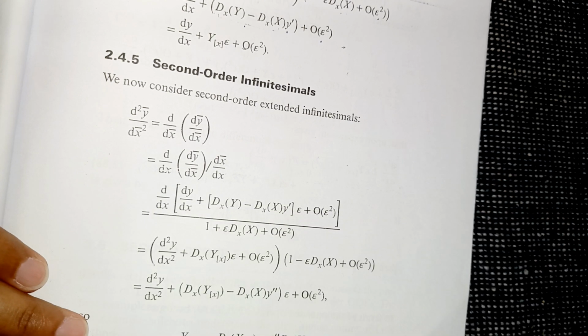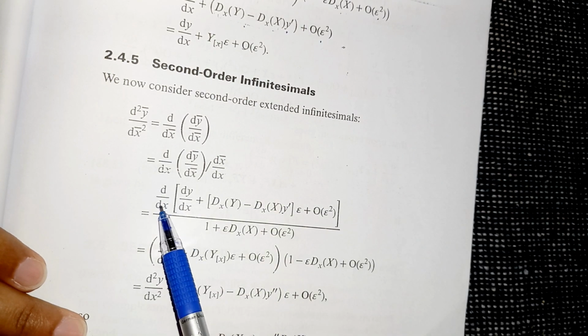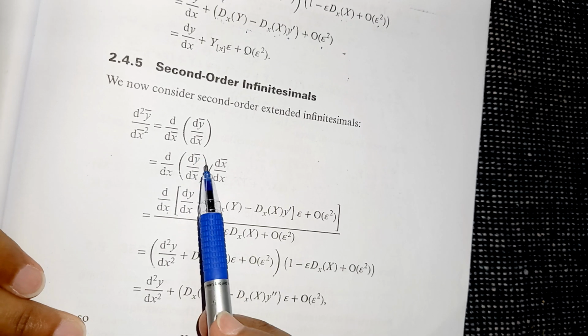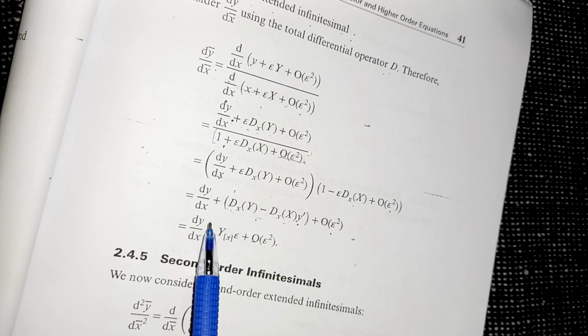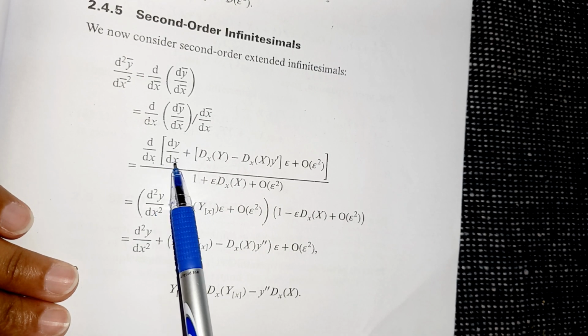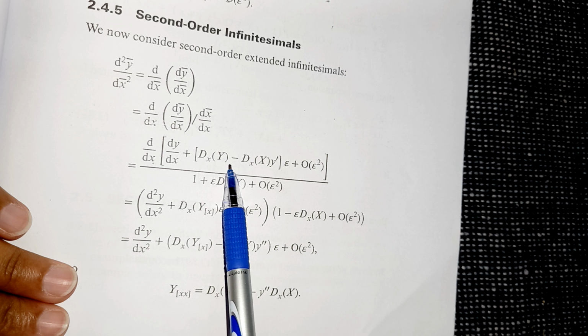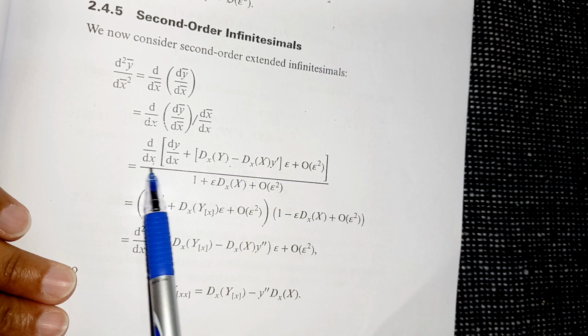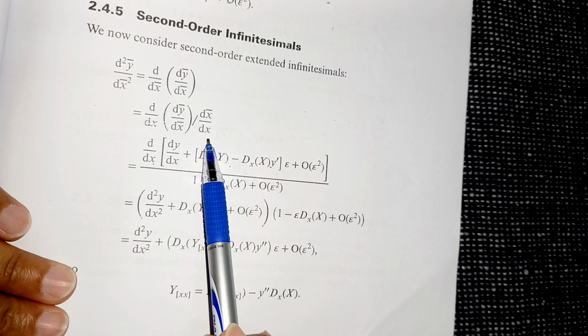Okay, now students, d by dx as it is, and the value of dy bar by dx bar that I have derived in the previous lecture is actually equal to this one. So I have written down dy by dx plus Dx of capital Y minus Dx of capital X into y prime epsilon plus order of epsilon square, and that is divided by dx bar by dx.